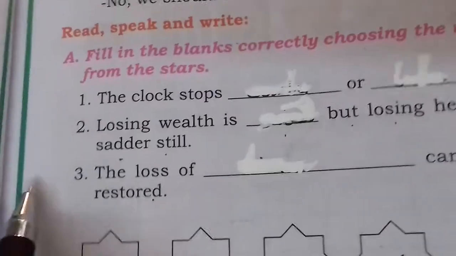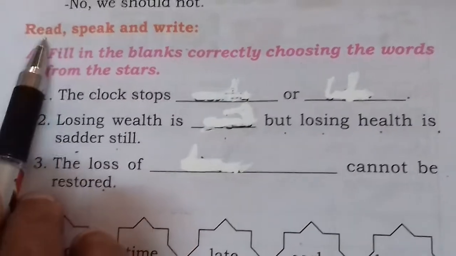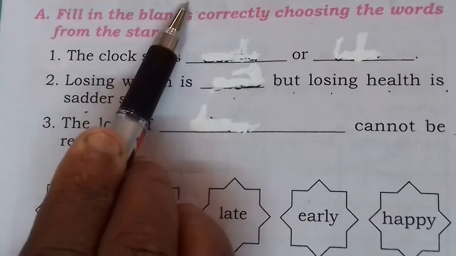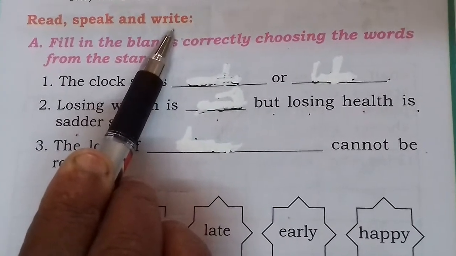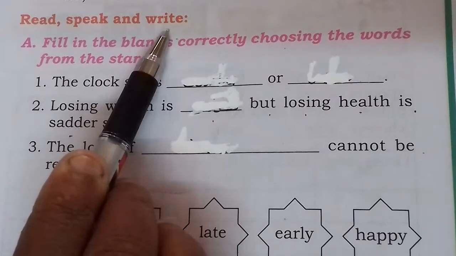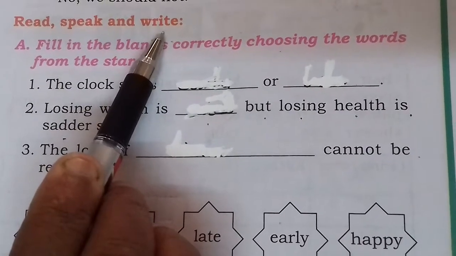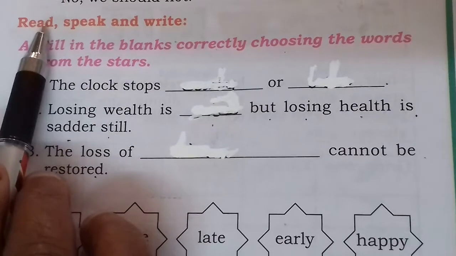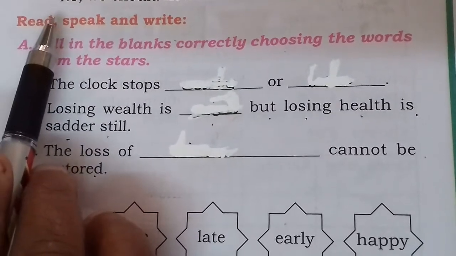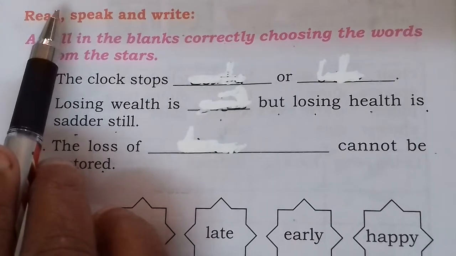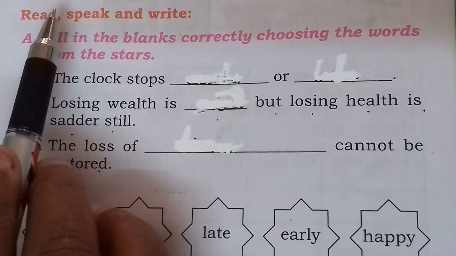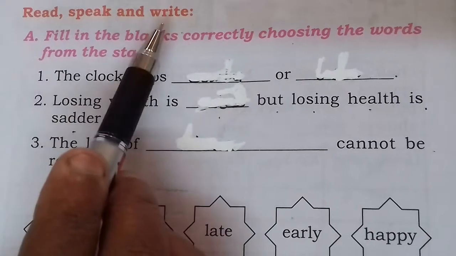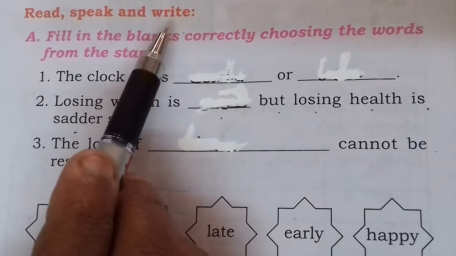Okay children? Now, the next part shows us read, speak and write. Children listen, there are 4 steps when you want to learn language. First is listen, then speak, then read and then write. These are the 4 steps you need to follow if you need to learn a language. So here it says, when you've heard the poem, The Clock of Life, what did you do? You heard the teacher say and then you repeated. You listened and then you said the poem and now you're going to read the poem and next you're going to write. Okay children, these are the basic steps.